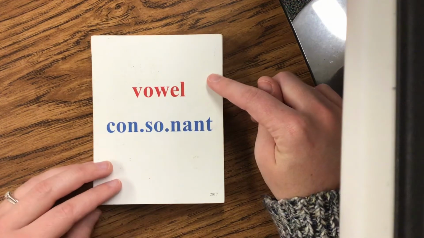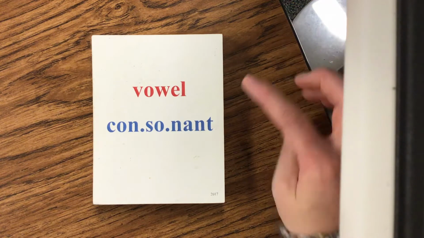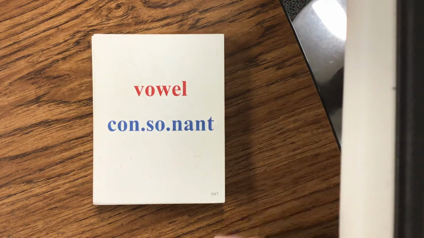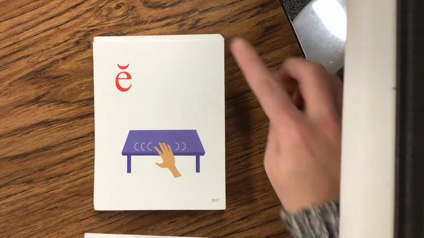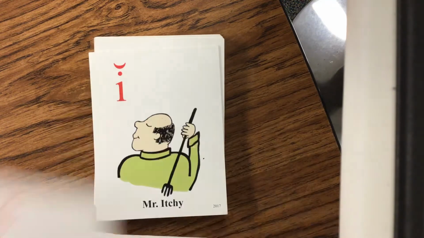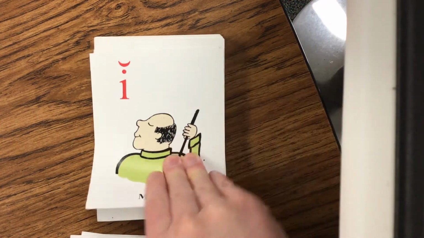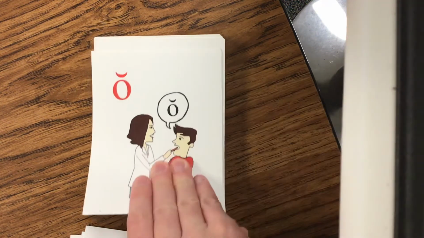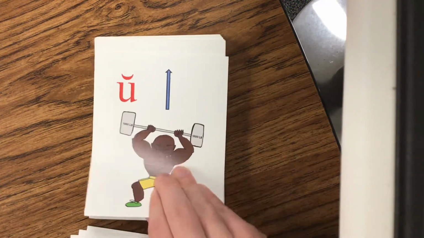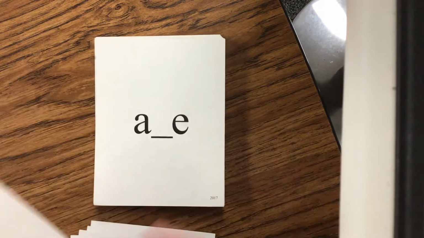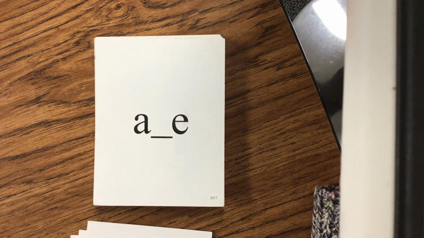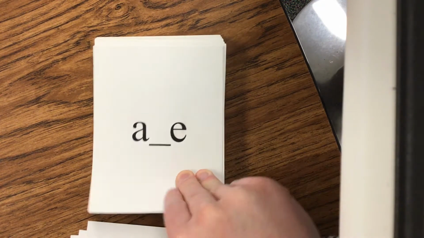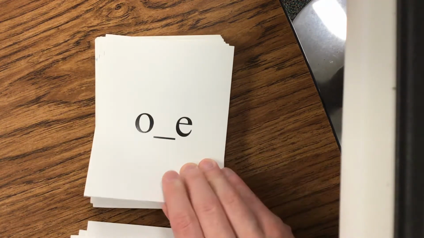All right, vowels. Vowels are A, E, I, O, U, and sometimes Y. Consonants are all the other letters. Short sounds here. You have a, eh, like edge, I, like itch, ah, like up. This is a magic E, so the E jumps back over the one consonant and makes the vowel say its name. This says A, like ape, I, like time, O, like home.